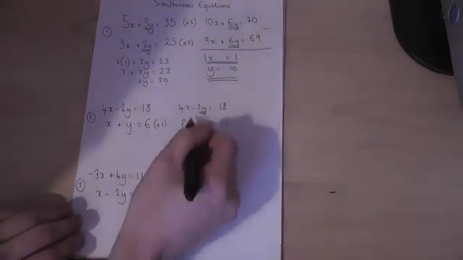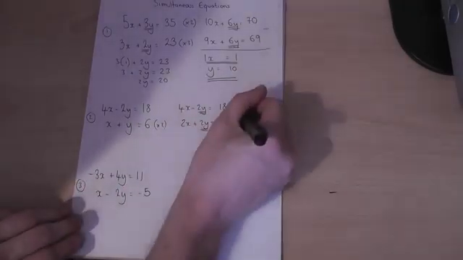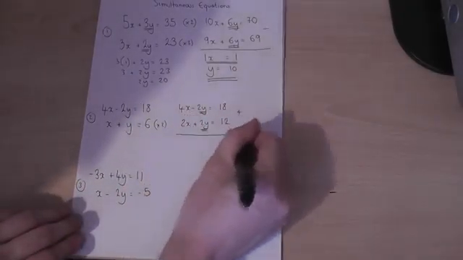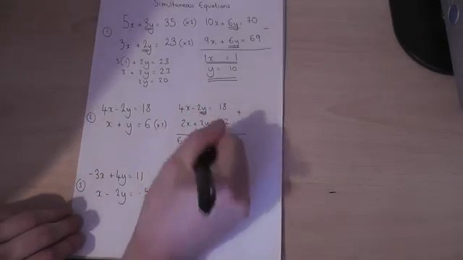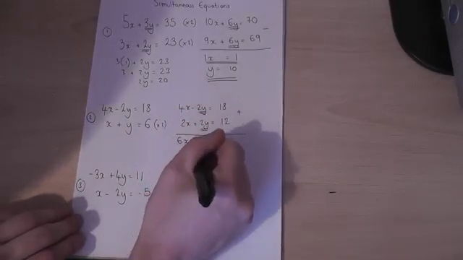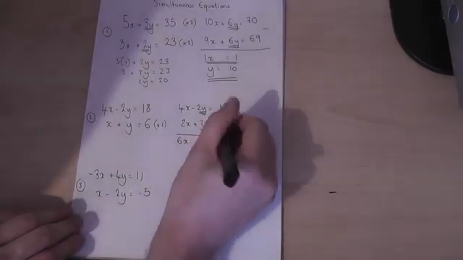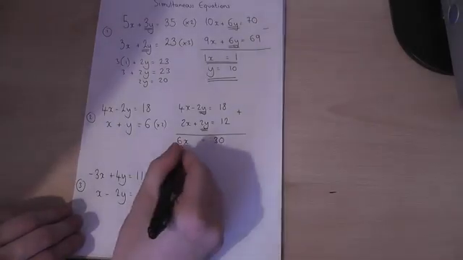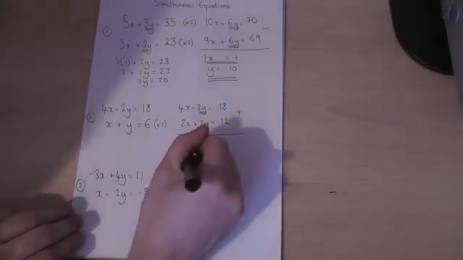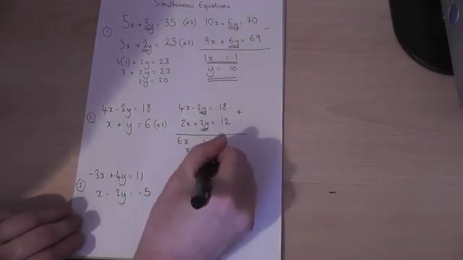Now, to make different signs cancel out, we just have to add the 2 equations together. 4x plus 2x is 6x, minus 2y plus 2y cancels out. 18 plus 12 is 30. So 6 times x is 30, x must equal 5.